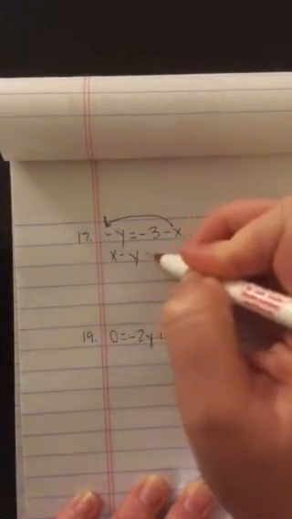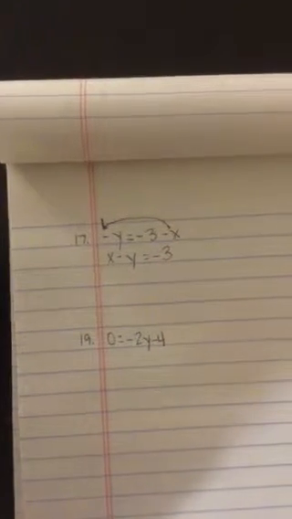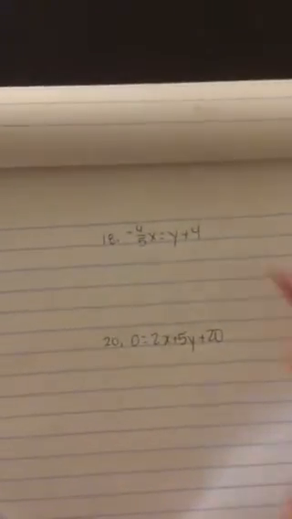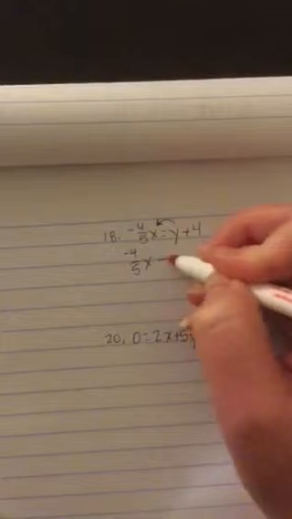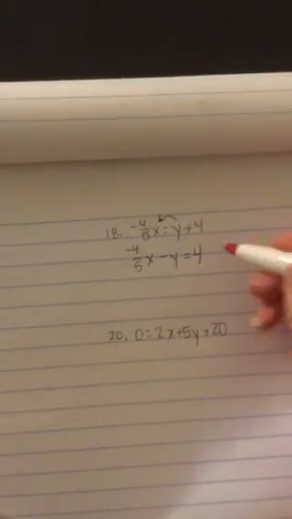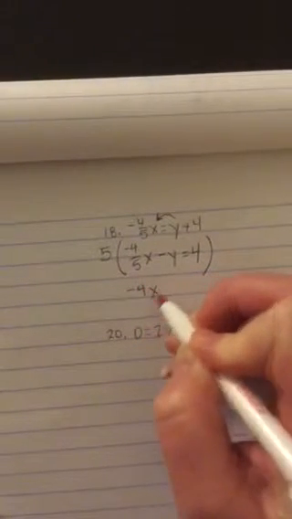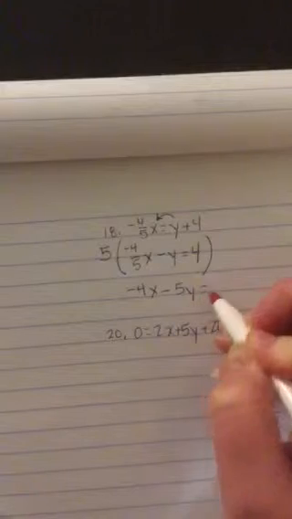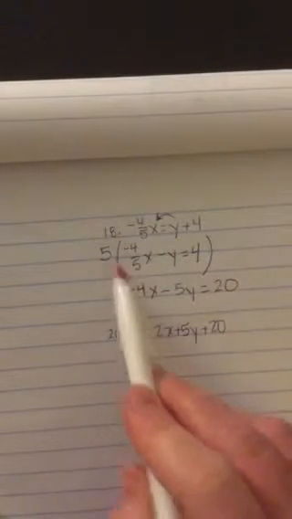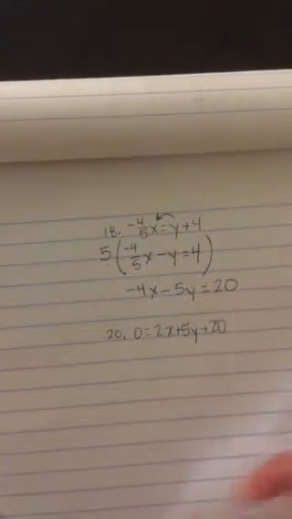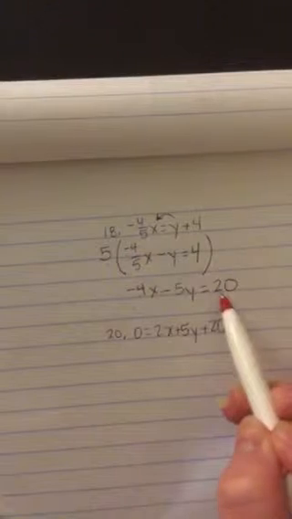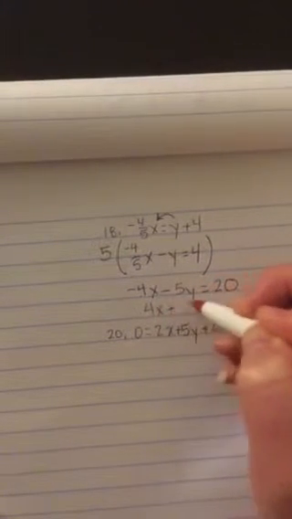And the last set of problems, move x over. And that one's done. Number 18, move the y term over. Have a fraction. I'm going to multiply through by 5. Five times -4/5, that would cancel. It's -4. 5 times -1 is -5. 5 times 4 is 20. And I want the leading term to be positive, so I'm going to change everyone's sign.